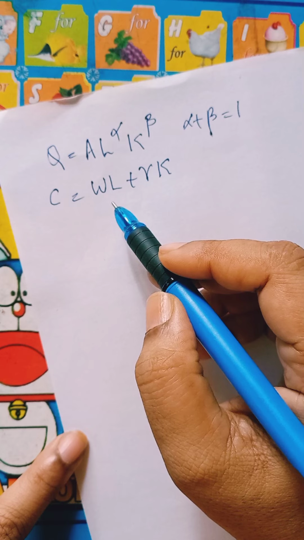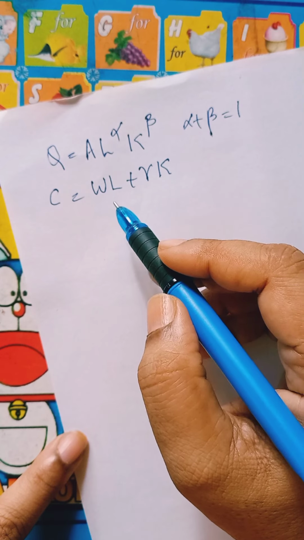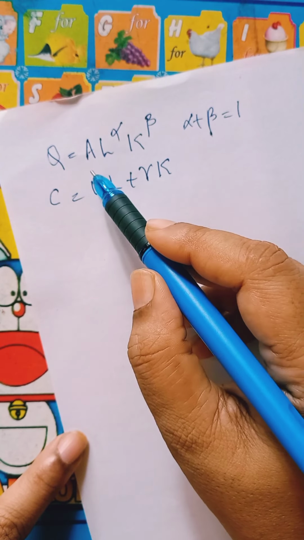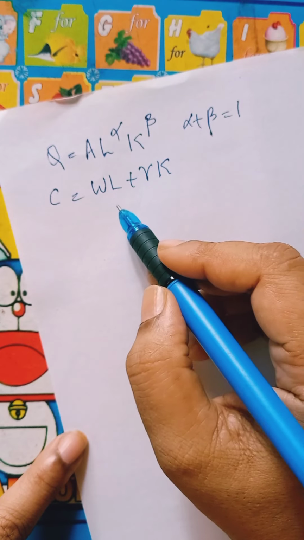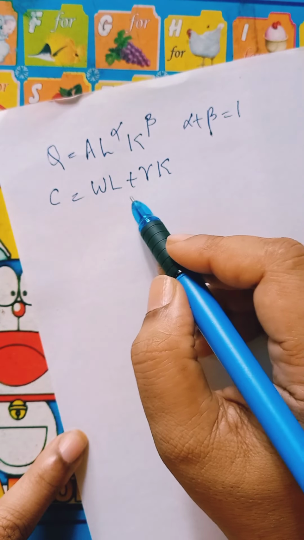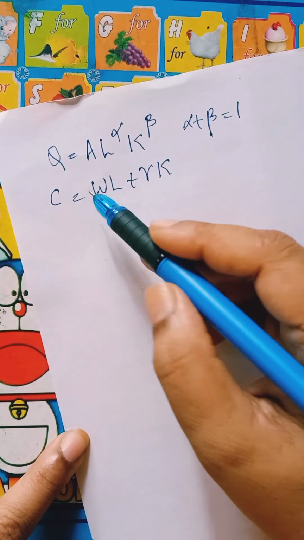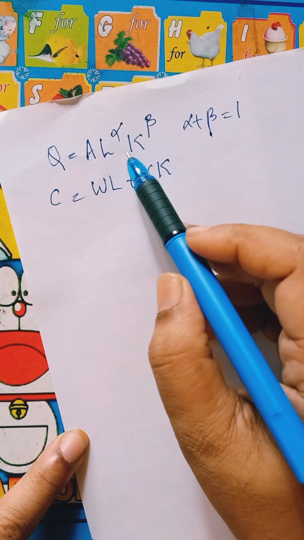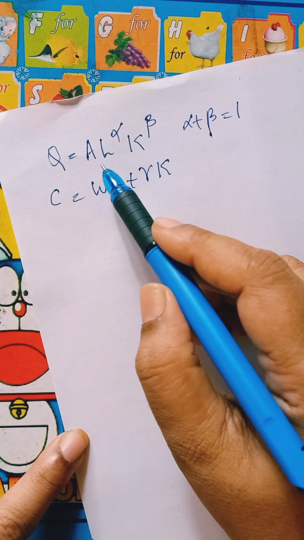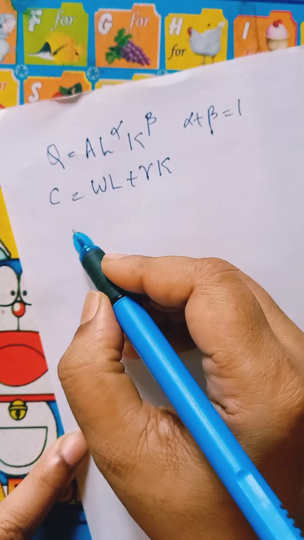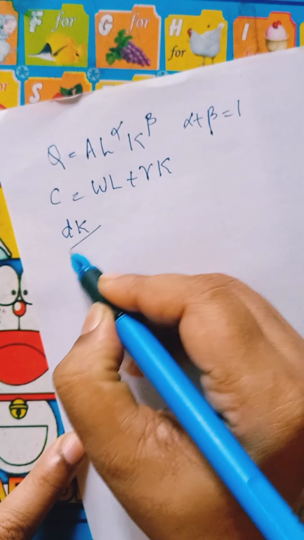Then a producer is in equilibrium when the slope of the production function is equal to the slope of the cost equation. The slope of the production function is represented by the marginal rate of technical substitution, that is dK by dL.